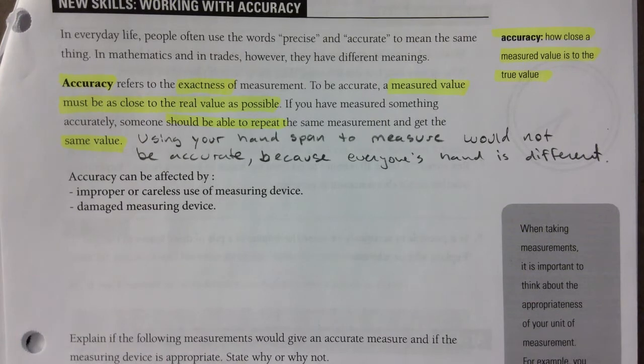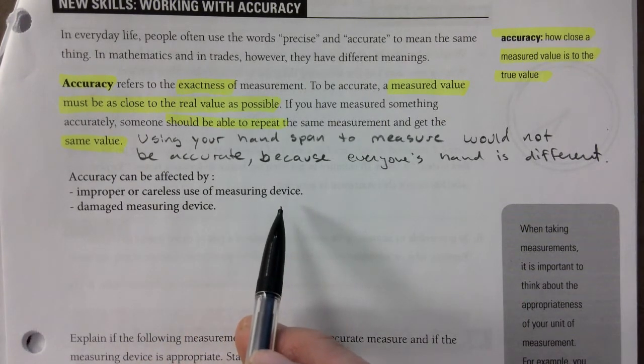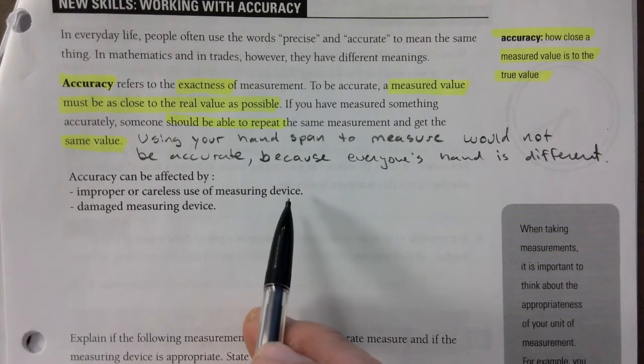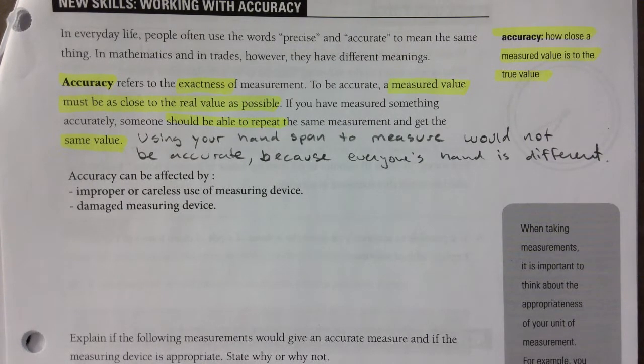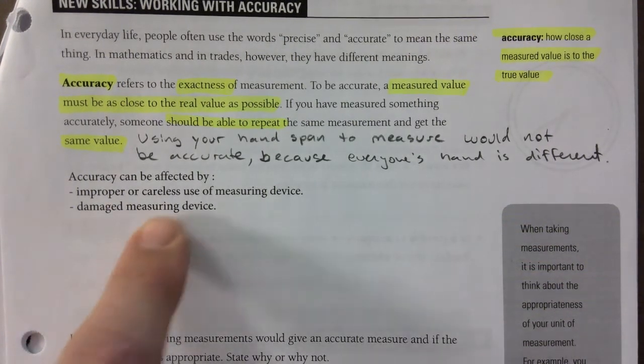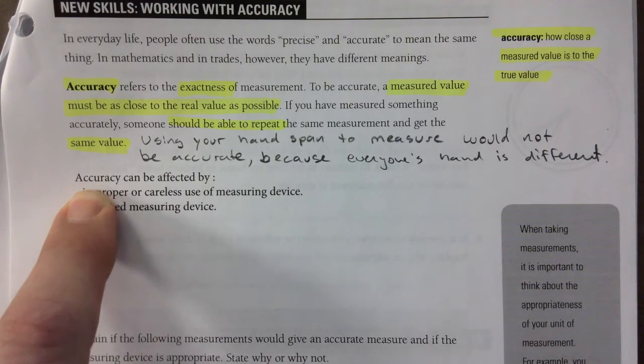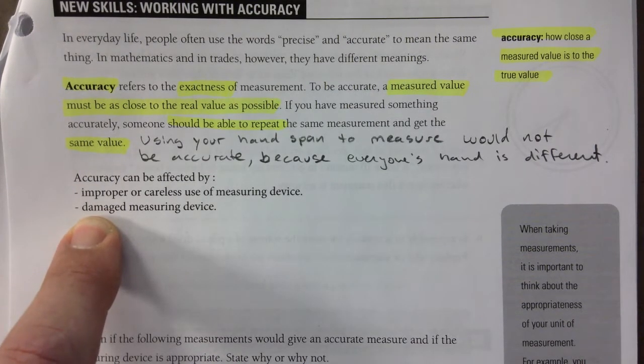Accuracy can be affected by improper or careless use of measuring device. So during the pandemic, we were all home, and my son got this ridiculous assignment, like he had to measure everything in our house, and he hadn't used a measuring tape before. So we would measure the side of our house, and he was on that end, I was on this end, and the measuring tape was doing like the loop all the way to the bottom and then back up, right? Would that be accurate? It'd be terrible, right? So I told him, no, you have to make sure this is straight, right? So not using a measuring device properly will affect accuracy. I used to have a meter stick.